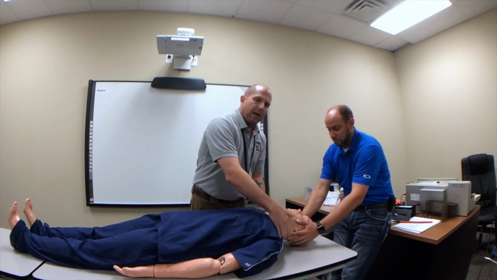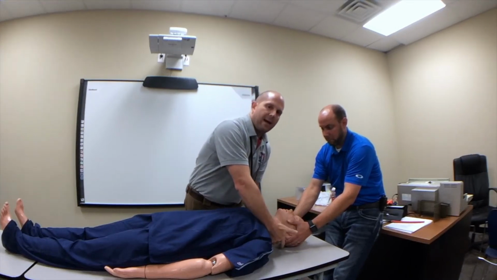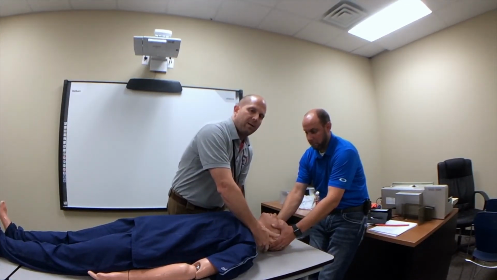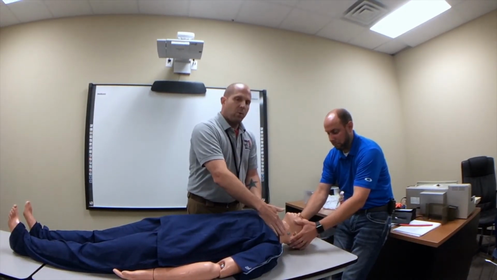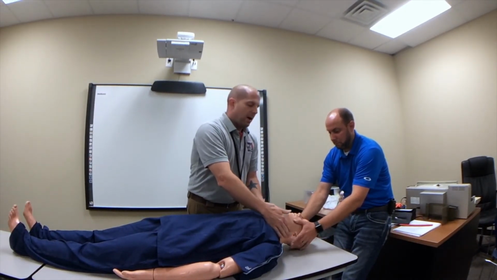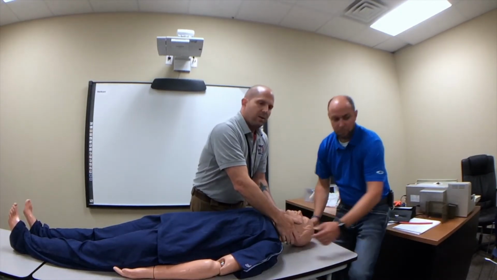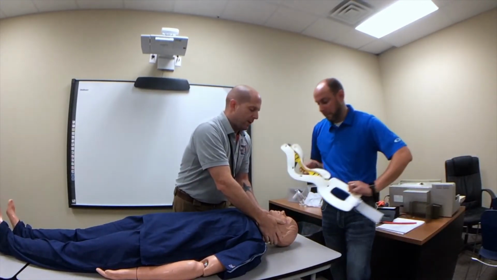Trachea is midline. I can move around, feel the back side of the neck, and palpate that C-spine area, looking again for any tenderness, instability, or crepitus. No issues there. So now we've cleared the neck. At this point, we can go ahead and apply a C-collar. So I'm going to take C-spine back. John's going to grab a C-collar. We're going to apply it to our patient.